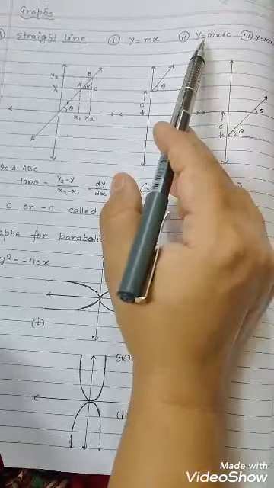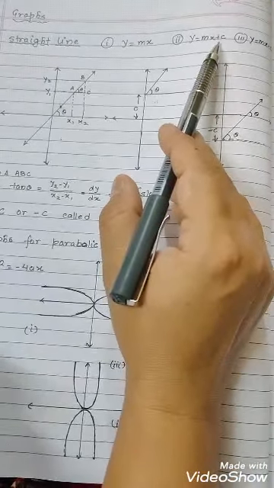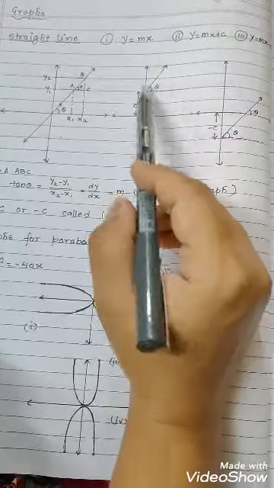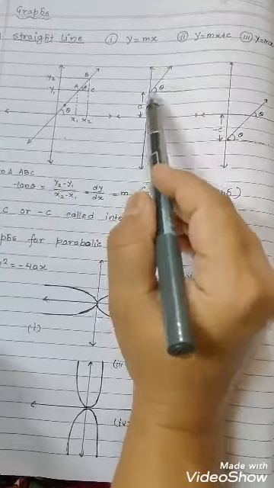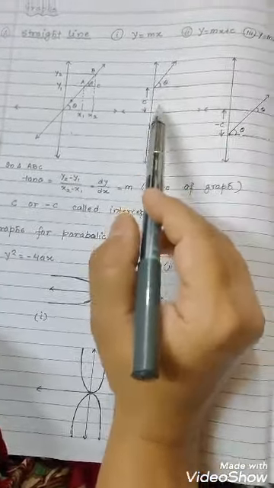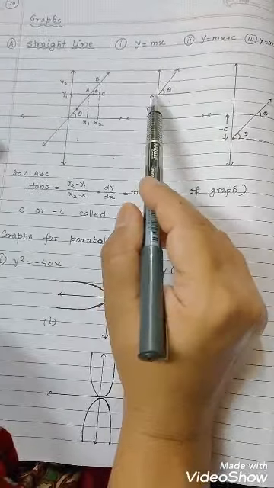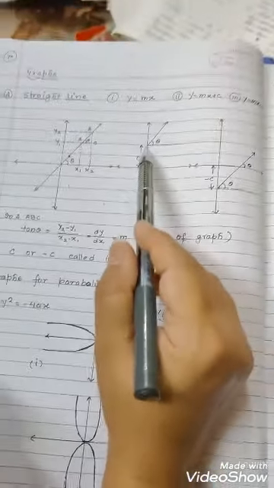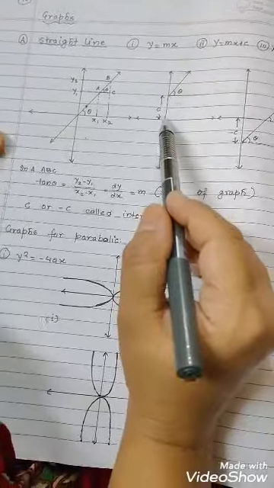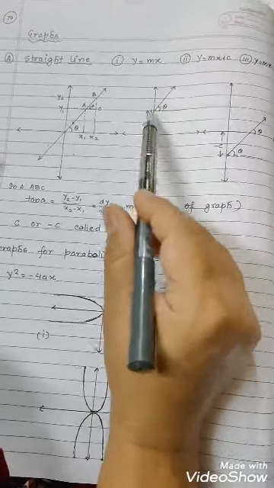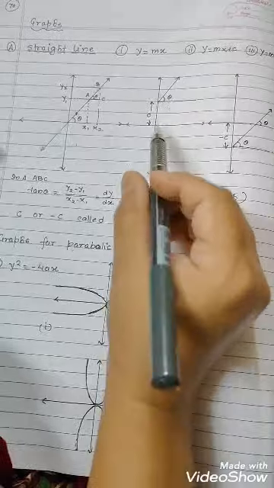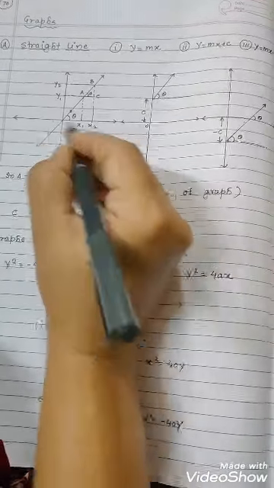The second formula is y equal to mx plus c. This is also a linear equation. So a straight line is obtained in this way, making angle theta with the x-axis, and this c is the intercept on the positive y-axis. You can see that c is the intercept on the positive y-axis. This is the origin here.